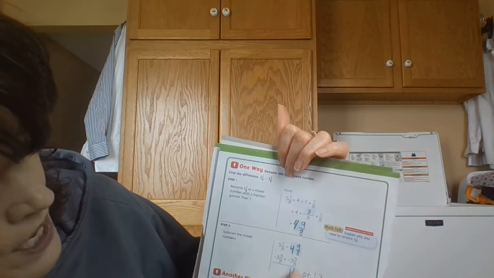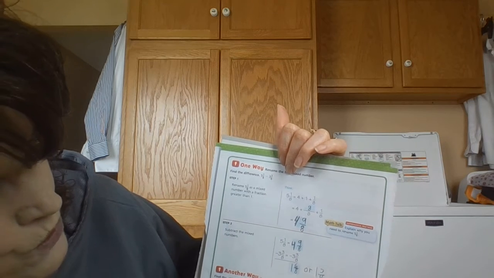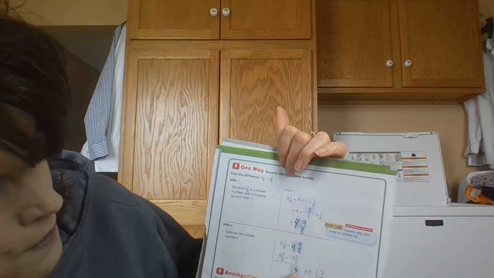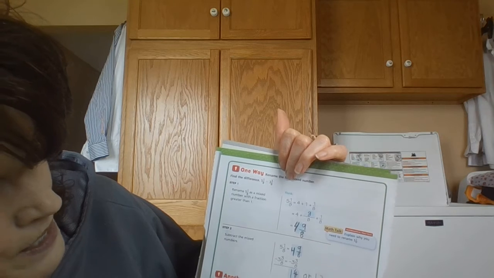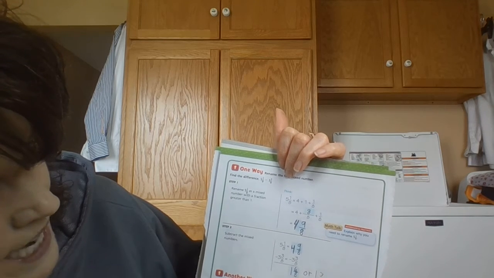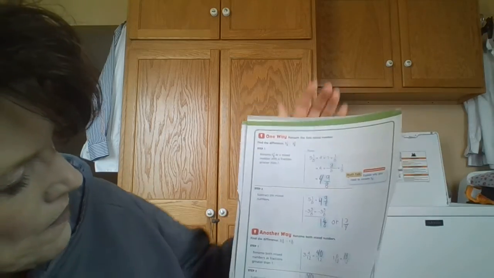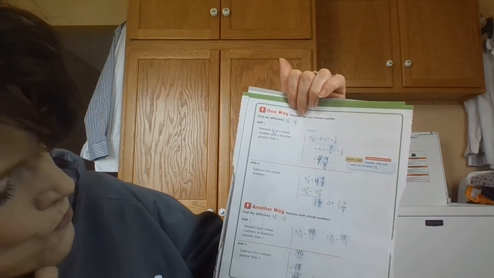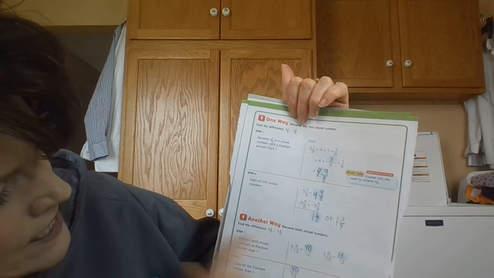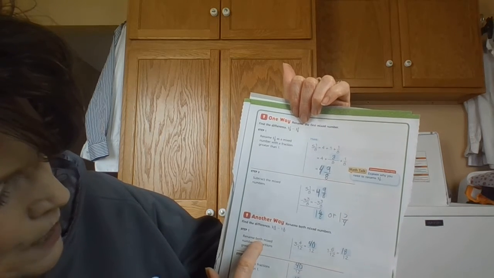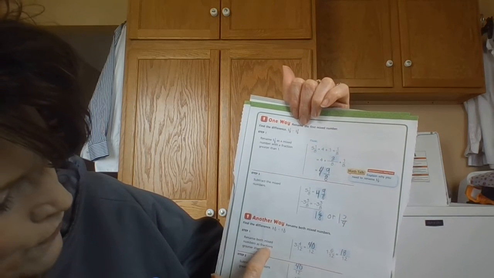Now remember, 6/8 reduces to 3/4. By putting 2 into 6, it becomes 3, and 2 into 8, it becomes 4.